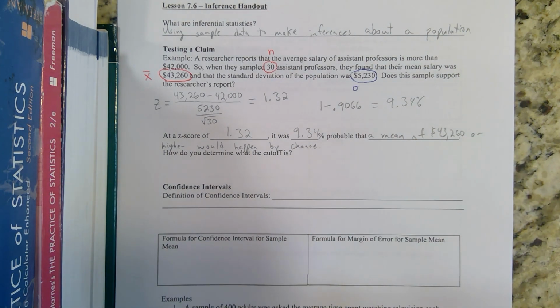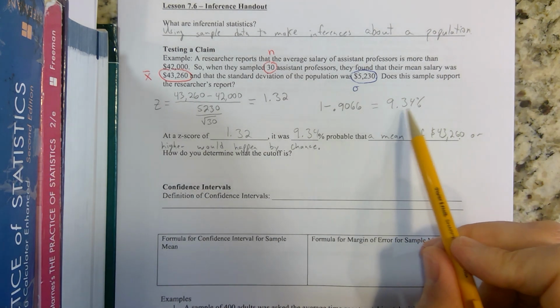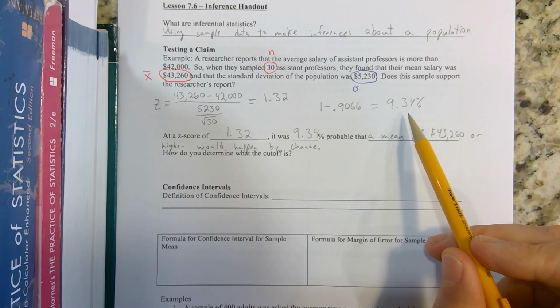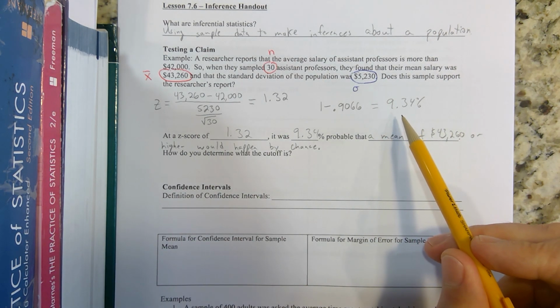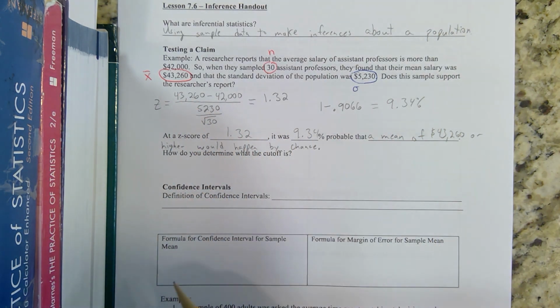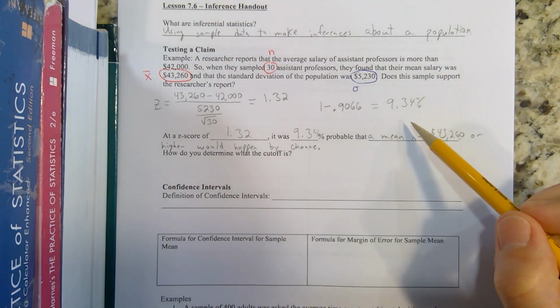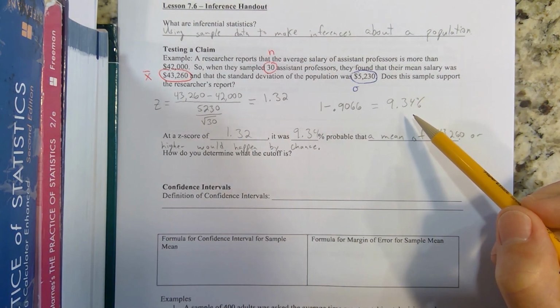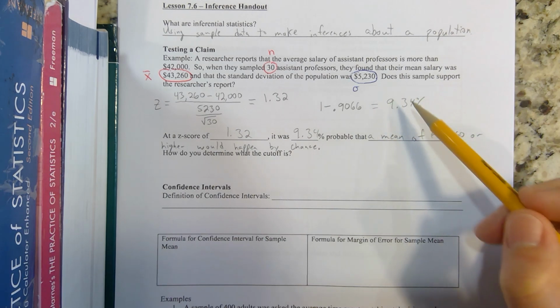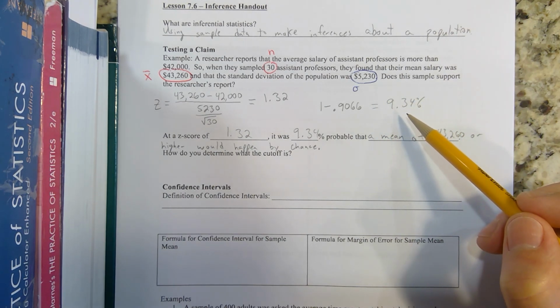Okay, now here's the thing about statistics. I'm not really solving an equation here. There isn't this exact 100% guaranteed conclusion. I can say that this happens with that frequency. But is that enough to go, oh, all right, the guy's right, it's over 42,000, or is that not enough evidence? That's what we're doing when we test a claim: we're collecting evidence. And this is evidence. Is it enough evidence?